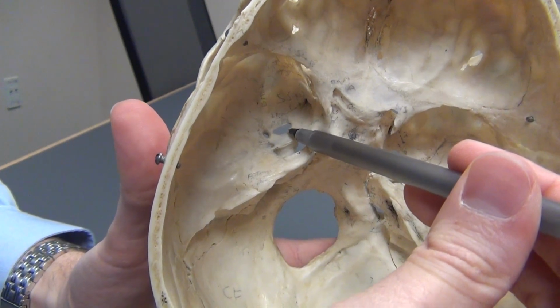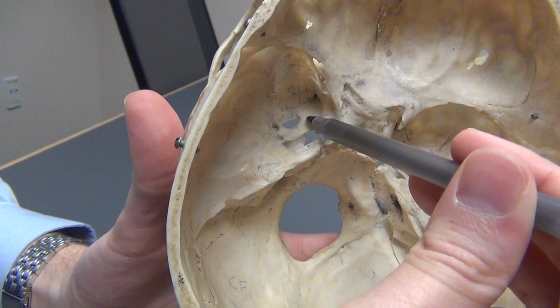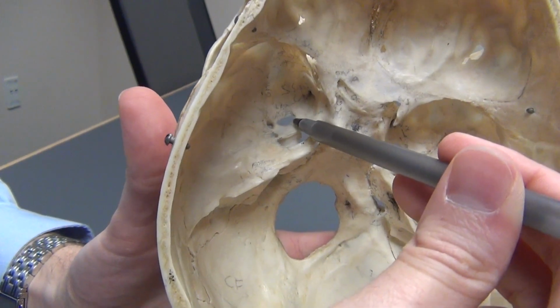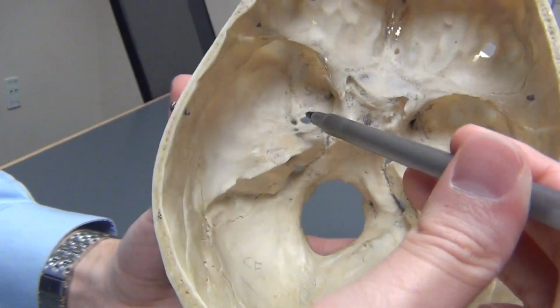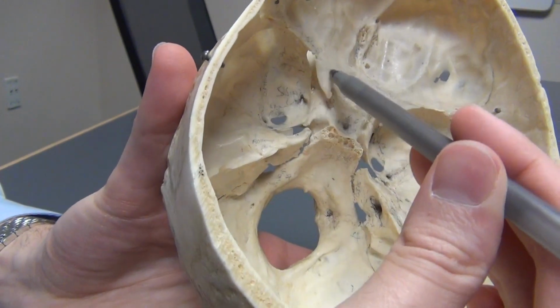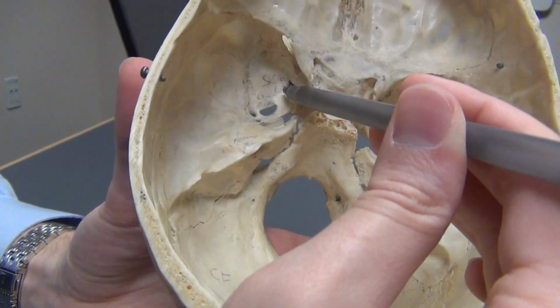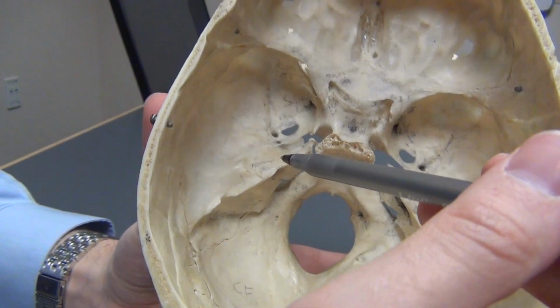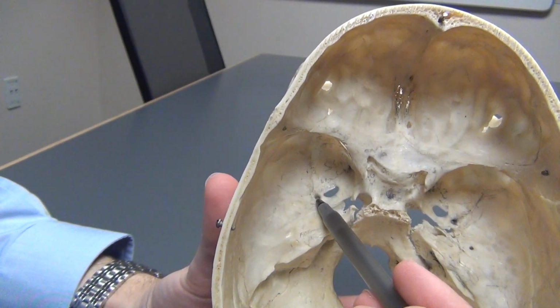Okay, moving on, we have this structure right here. That was our foramen rotundum. This big one right here is the foramen ovale. That's going to pass our mandibular division of 5, V3. So the foramen ovale, the foramen rotundum, the superior orbital fissure: V3, V2, V1.